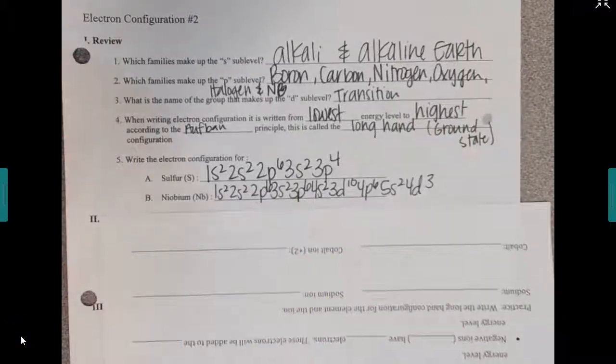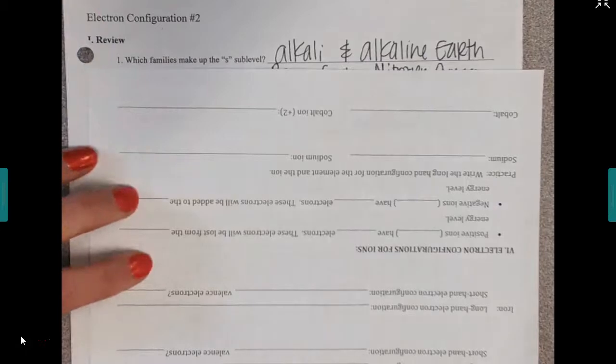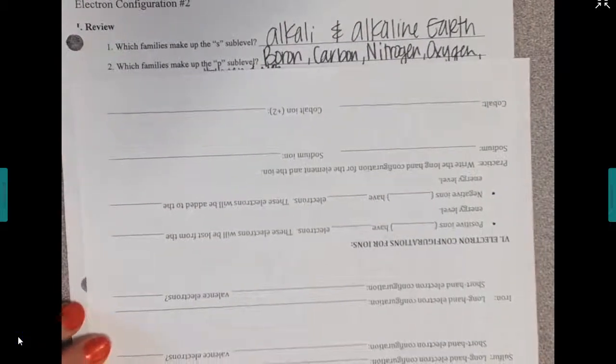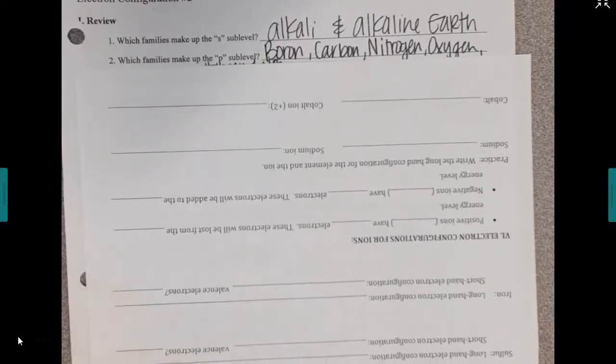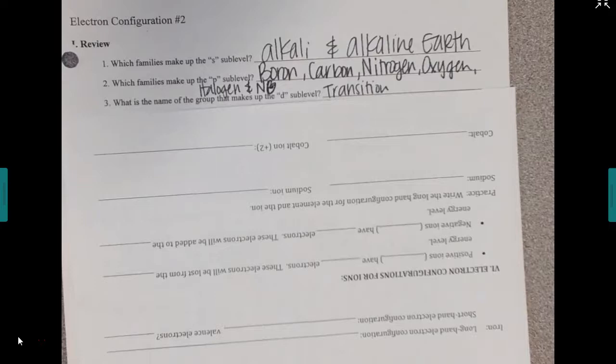Okay, so I'm going to go over our notes from today. Which families make up the S sublevel? That is the alkali metals and the alkaline earth metals. Okay, and which families make up the P sublevel? Remember, that's the boron, carbon, nitrogen, oxygen, halogens, and the noble gases.